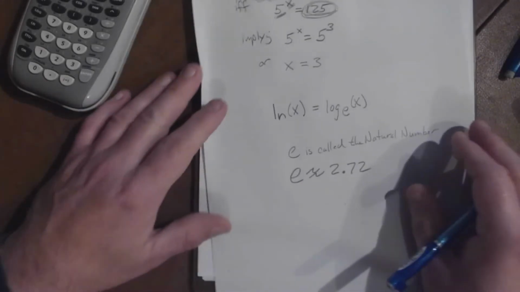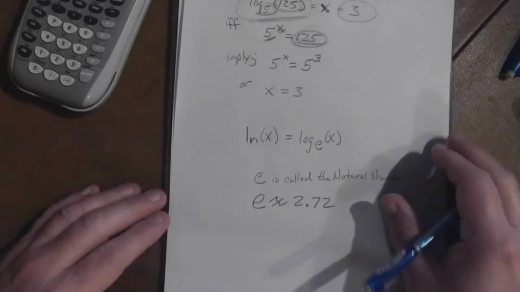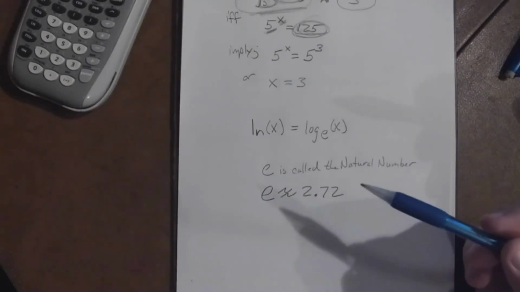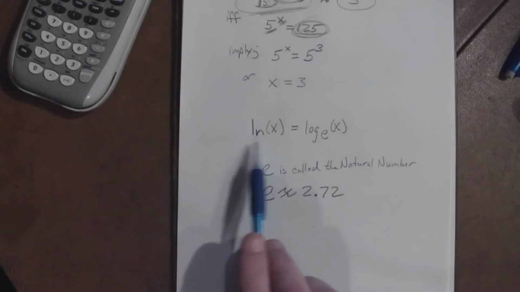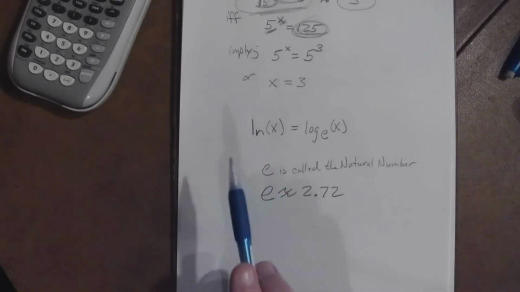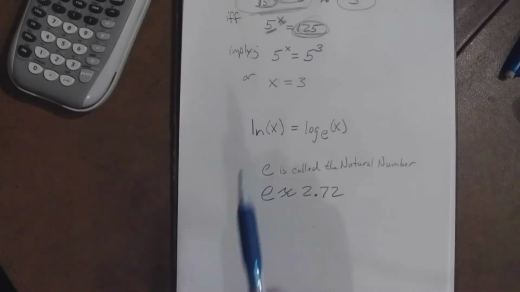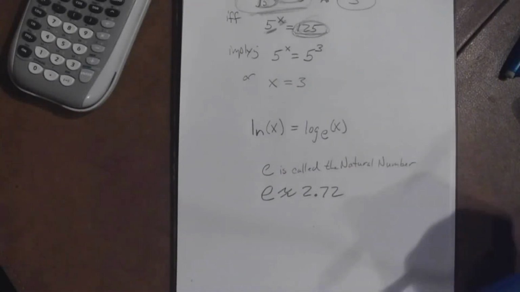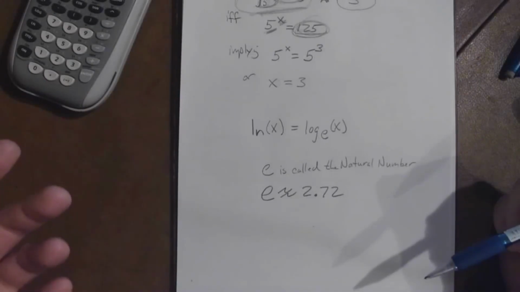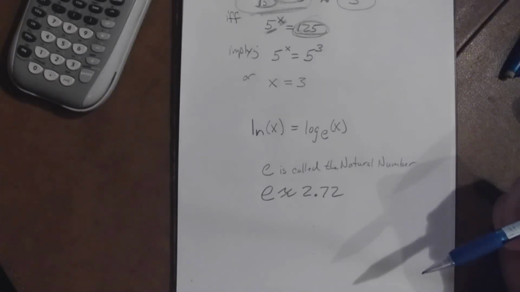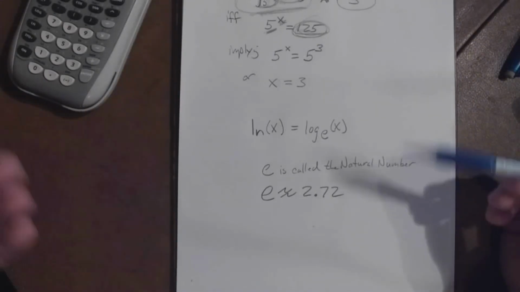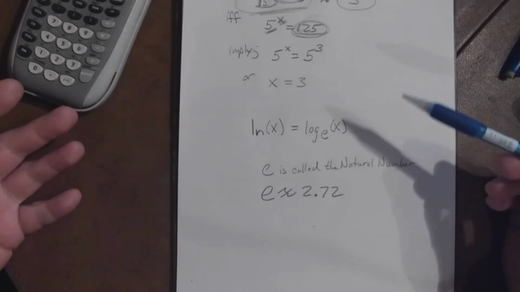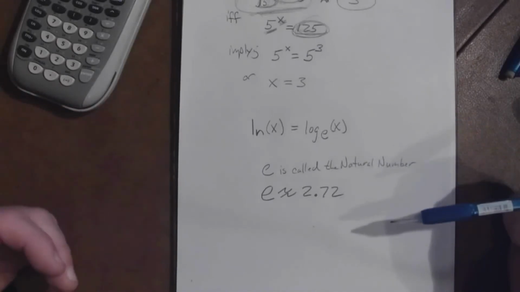e is actually a number we encounter when looking at natural growth. When something is growing naturally, it's either illustrating a natural logarithmic growth, or it might be illustrating a natural exponential growth, right? Or even in the case of growth, we might be considering something naturally happening in a case for natural decay, either natural exponential decay or natural logarithmic decay.